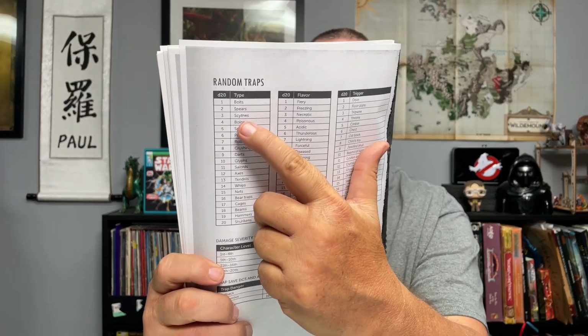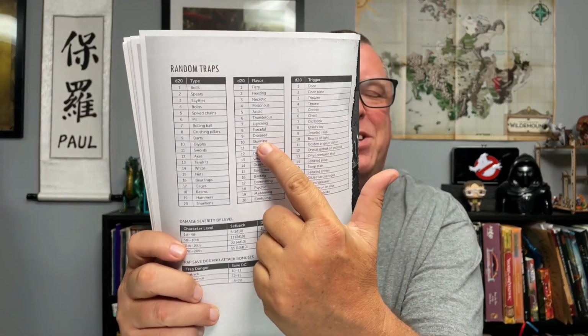But once again, it has all these tables in here, random traps. So if you need a random trap, hey, we got you covered right here. All kinds of random traps there. You could do a type, a flavor, and a trigger. So let's say you rolled and it's size, right? That's the actual type of trap. It's scythes. Then you roll again, and it is diseased. Oh my, so now it's gotten worse. There are diseased scythes in there. And then the trigger is a child's toy. How terrible is that? You pick up the child's toy, and then suddenly scythes come out of the floor. These diseased scythes come out and get you.